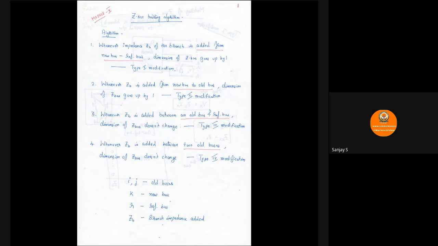Next, let us go to the second point. Whenever ZB is added from new bus to old bus, dimension of Z bus goes up by 1. This is type 2 modification. So let us come back to the example that we were talking about. We had taken two buses and one transmission line. We had bus number 1, bus number 2, and a transmission line interconnecting them. We had taken bus 1 as reference. We had considered bus 2 as new bus.